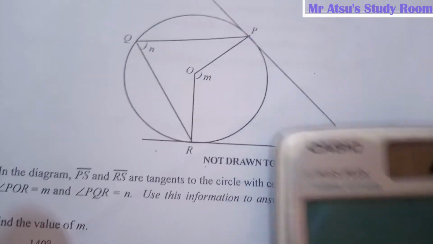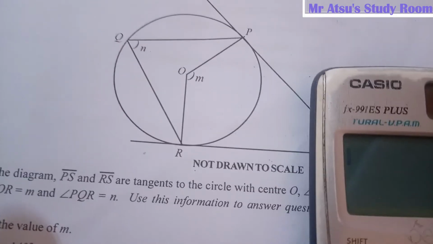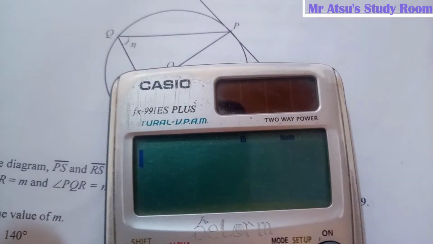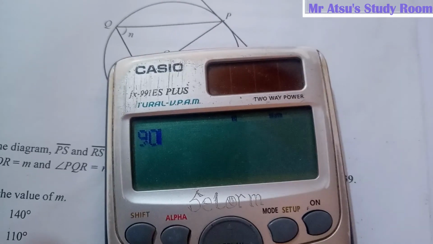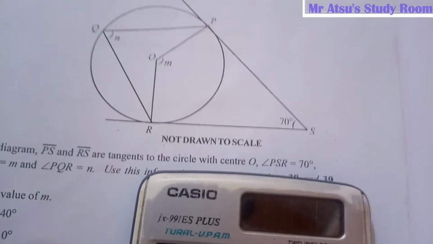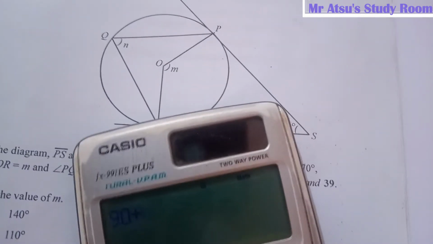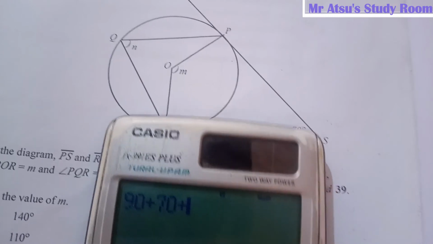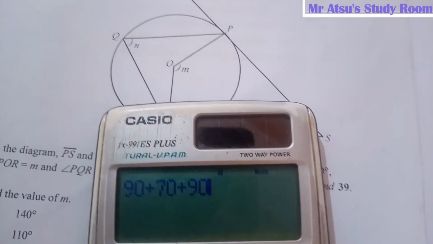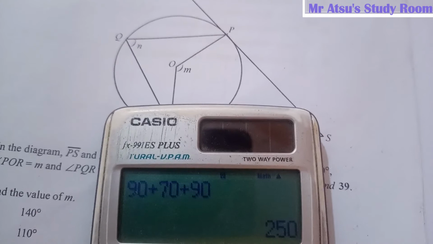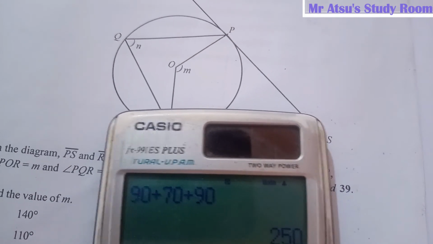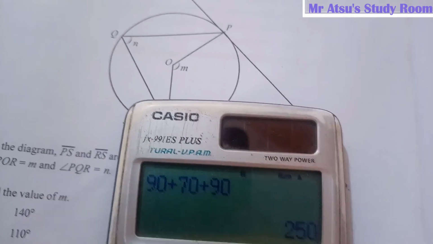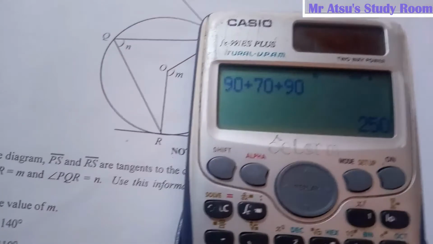So let me just do that quickly. So you're going to have 90 plus 70 plus 90 again will give us 250. So plus our M should give us 360. So since we are making M the subject, M will be 360 minus our answer.